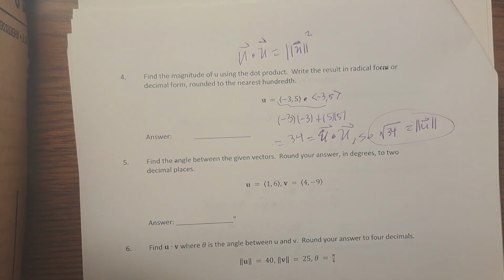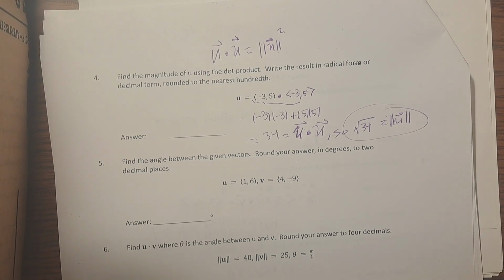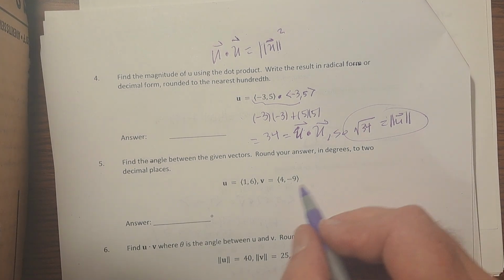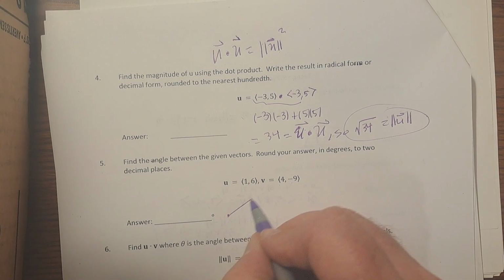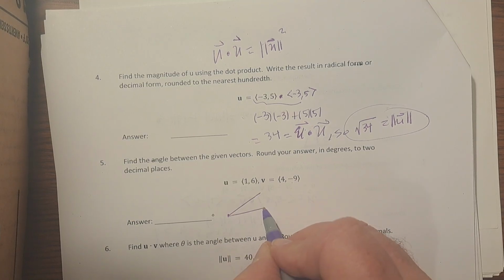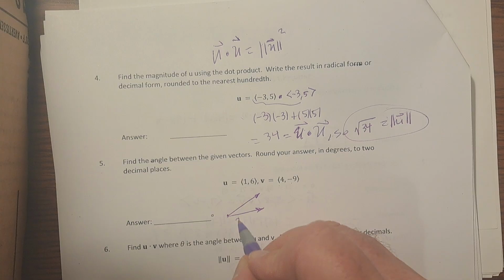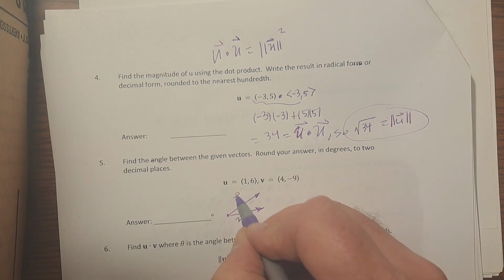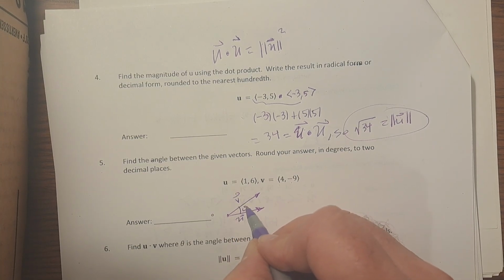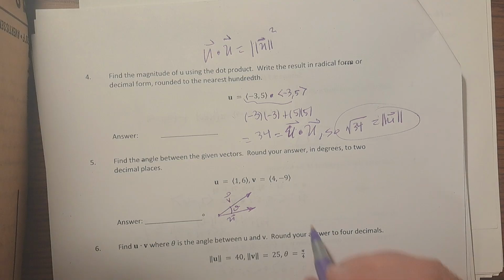All right, this one is maybe the most popular problem that you'll have in the section. Given two vectors, how do you find the angle in between them? So put the tails together, and let's say the angle between them is theta.